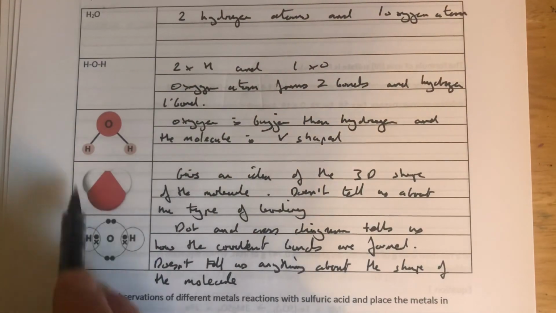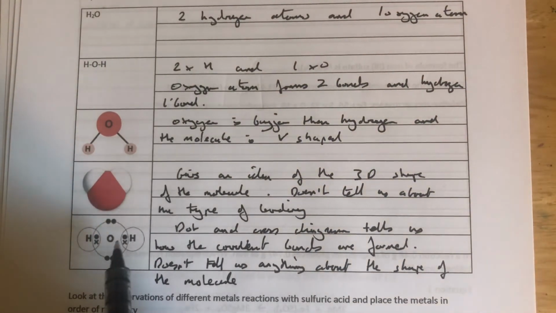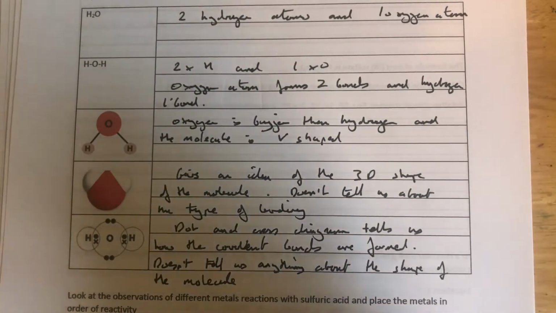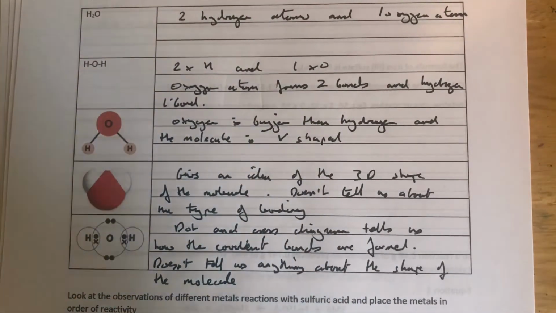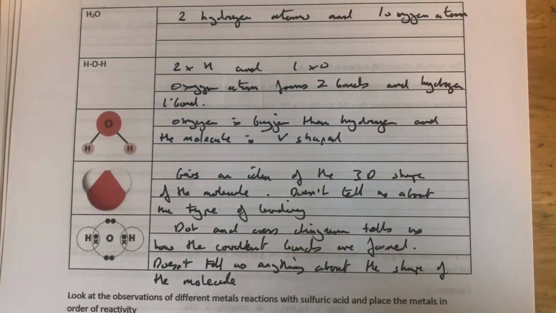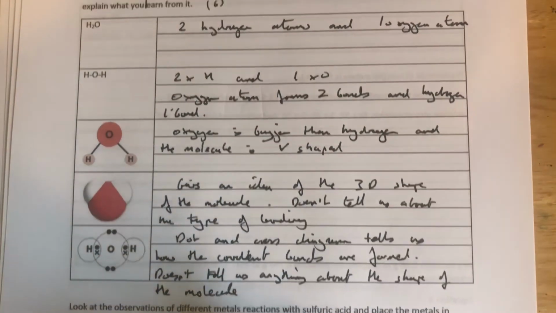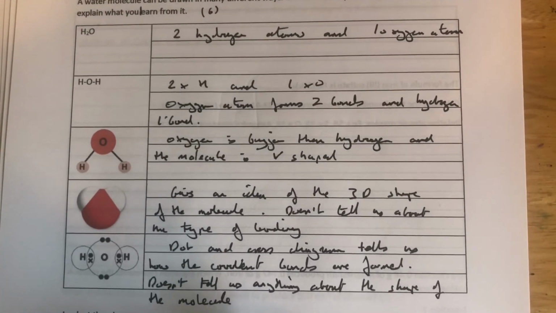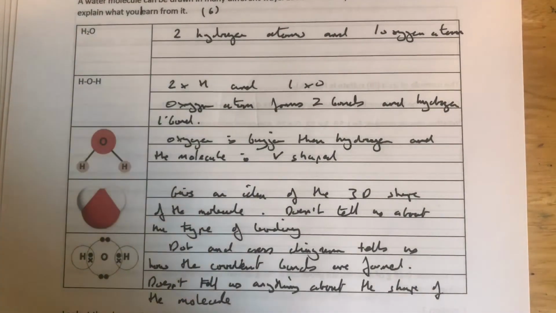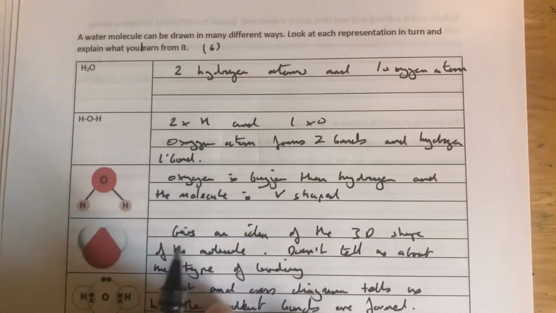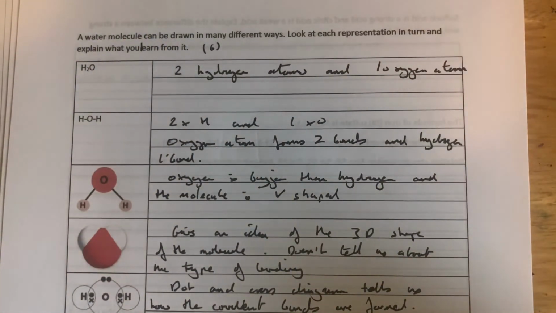These diagrams here tell us about the shape of the molecule, this diagram doesn't. So basically we pick the diagram type that's going to help us illustrate what we want to talk about. And all these representations have strengths and weaknesses. And that's the sort of thing we're going to have to write about if you ever get a 6-mark question, as the 2022 cohort did on this subject.